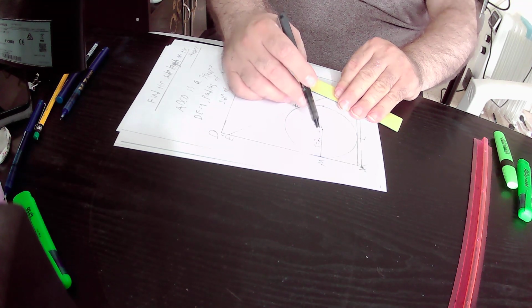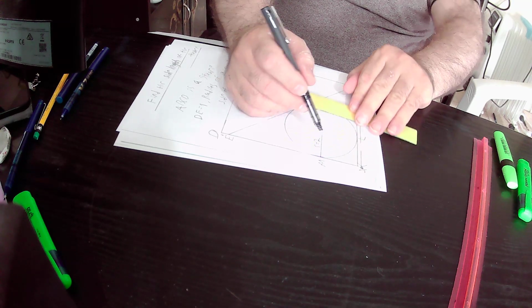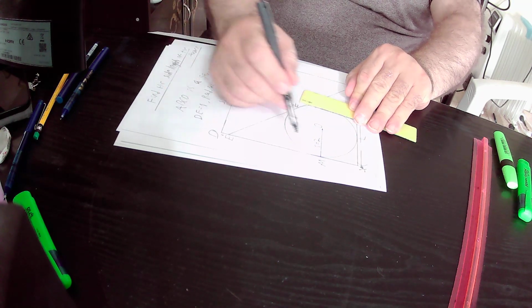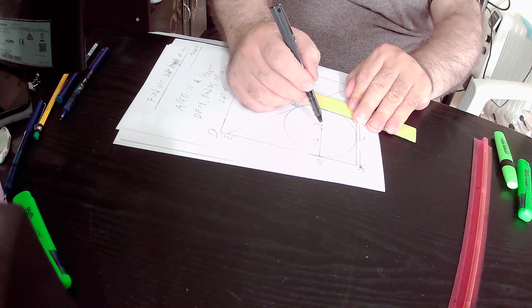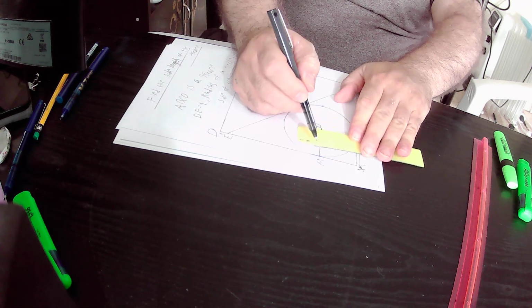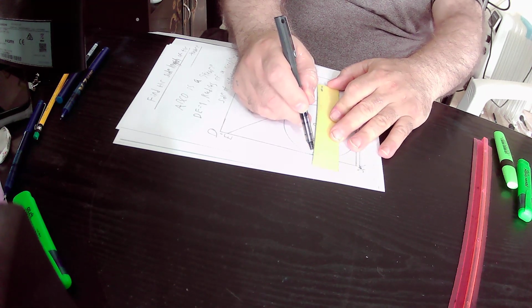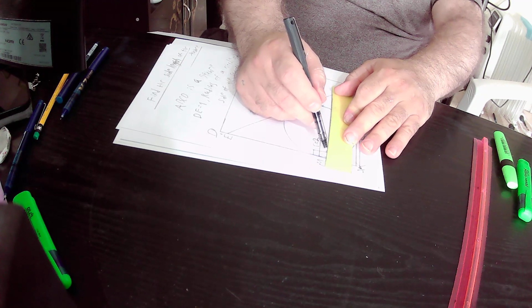And whenever you have a radius that is drawn to the point of tangency, then the tangent AD will be perpendicular to the radius MO. So AD is perpendicular to MO, that is to say this angle equals 90 degrees, and this angle will also be equal to 90 degrees.